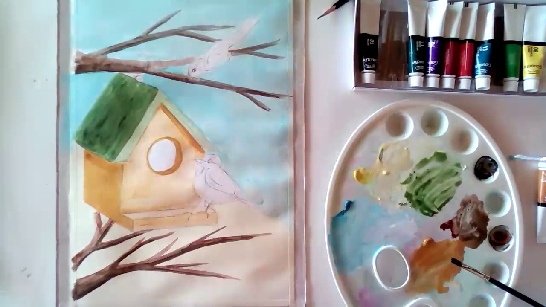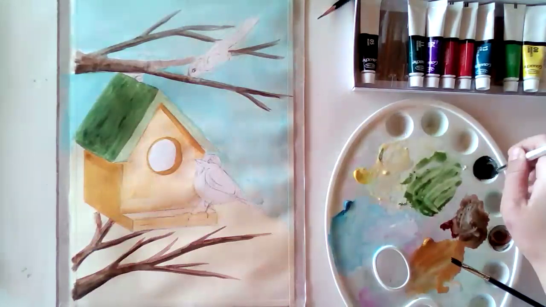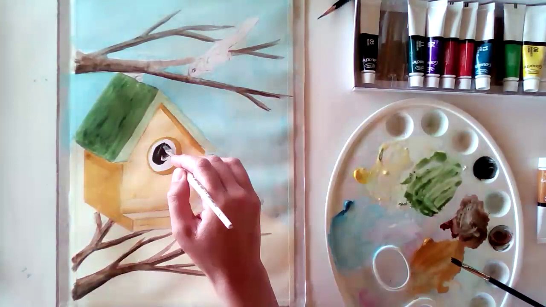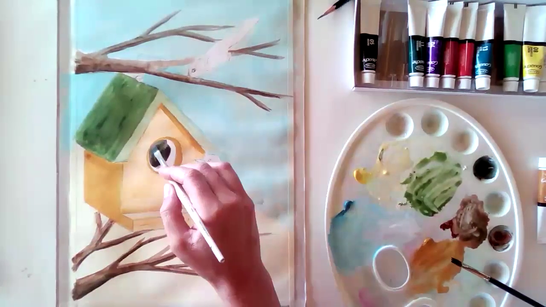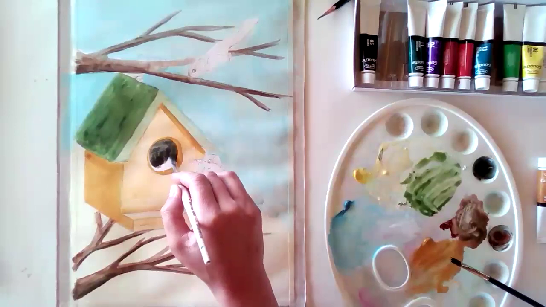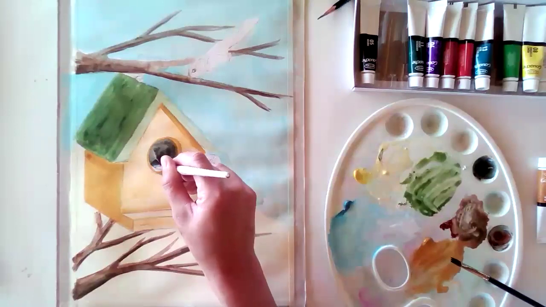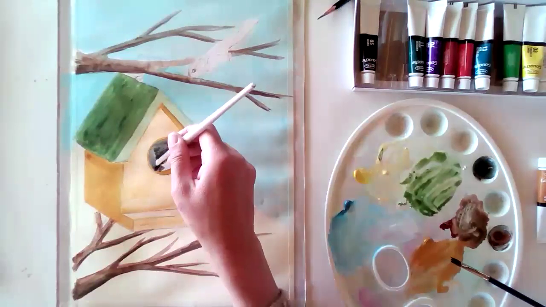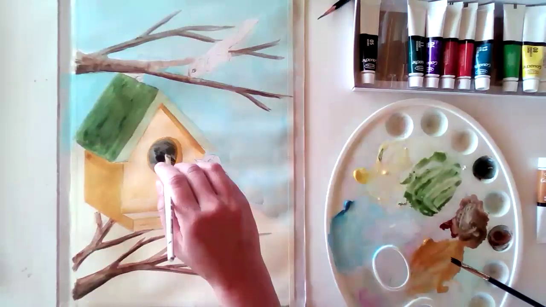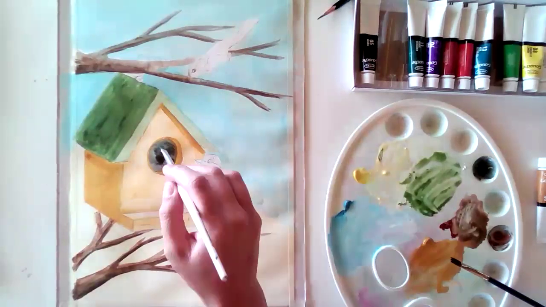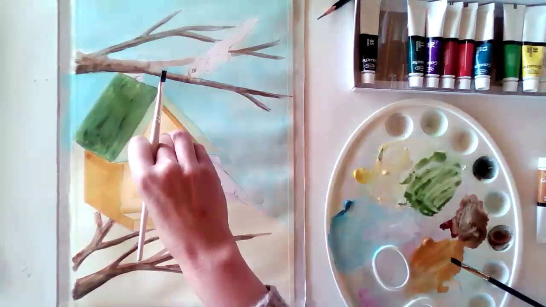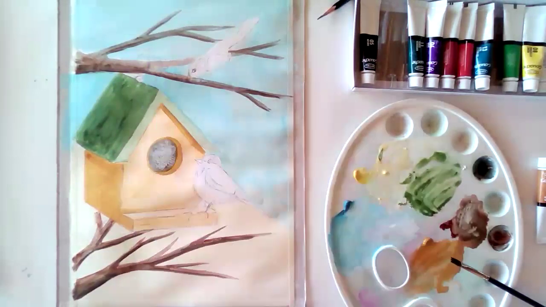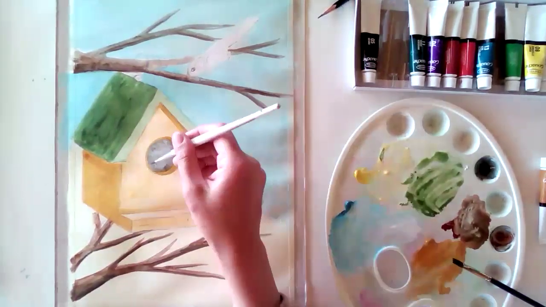Well, I'm thinking maybe I can use also a bit of this. So I had bluish in my palette that I mixed with brown. And I can use also this dark bluish color to make this part where the bird lives a bit darker. Maybe also not too dark. Yeah, not too dark.